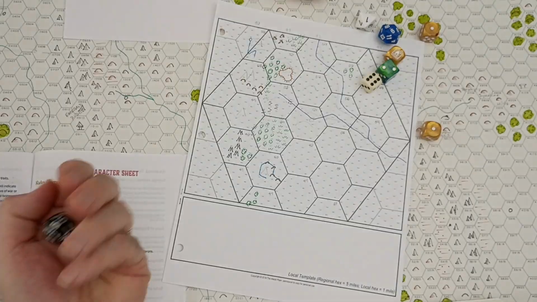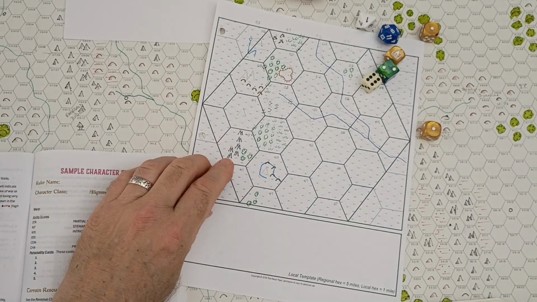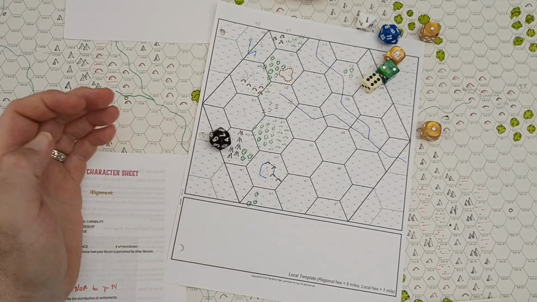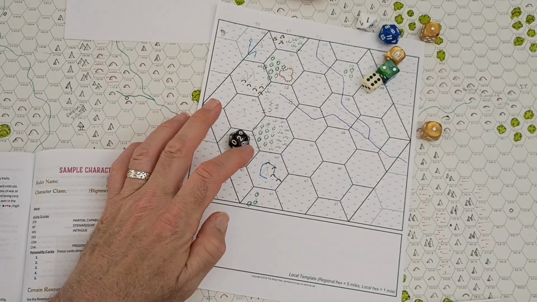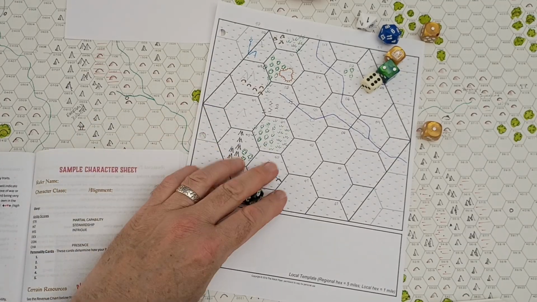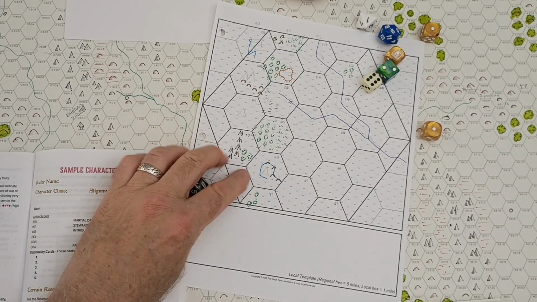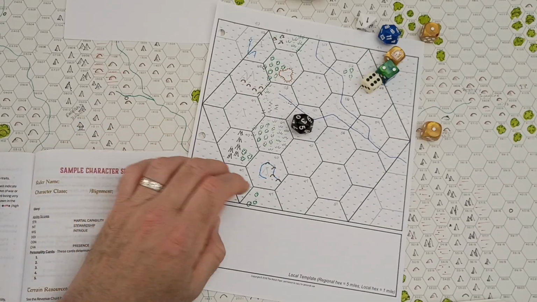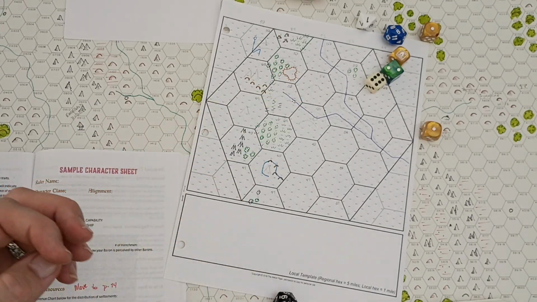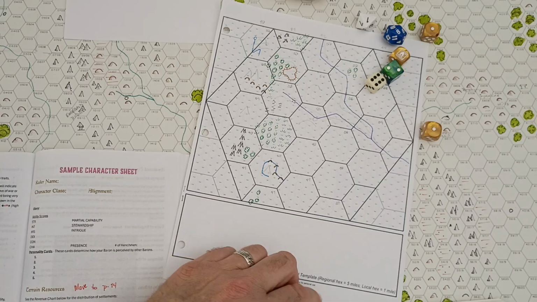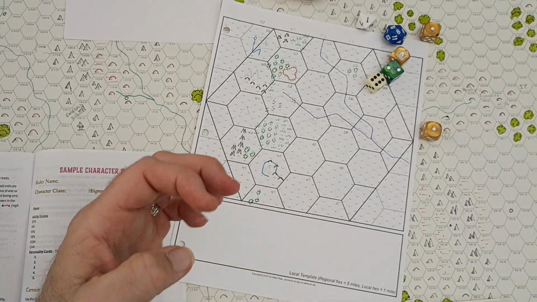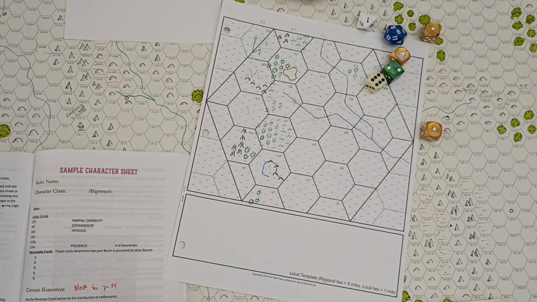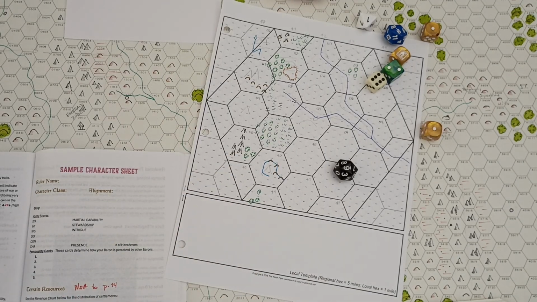1, 2, or 3, there is a town. So this one has a town. This one does not. This one does not. This one has a town. This one does not. This one does not. This one has a town. This one has a town. This one does not. This one does not. This one has a town. And this one does not.